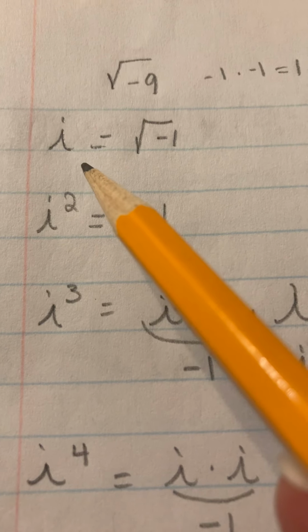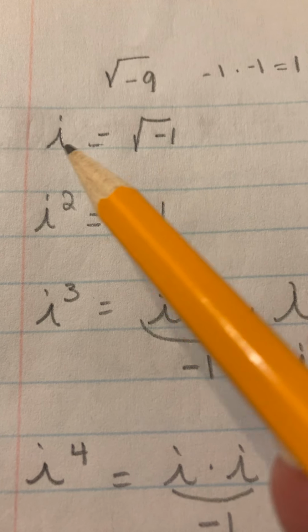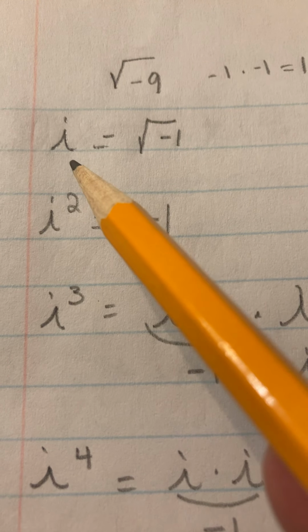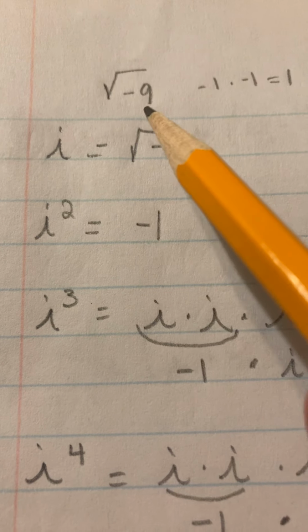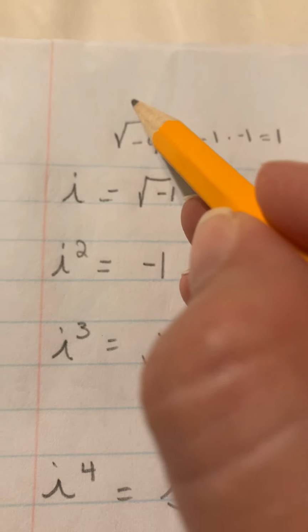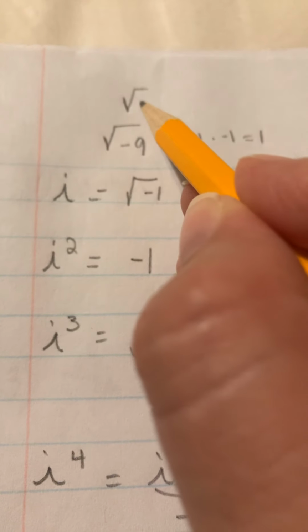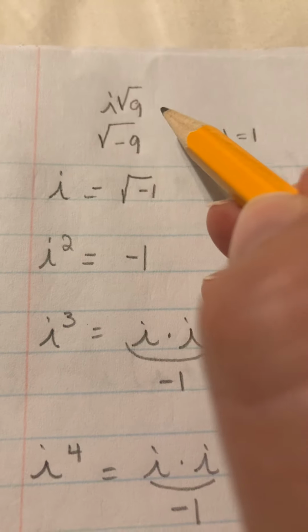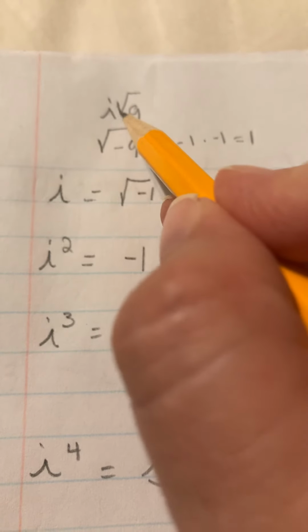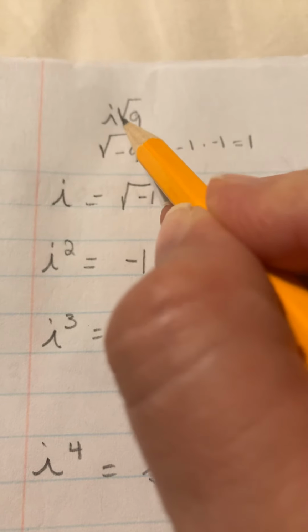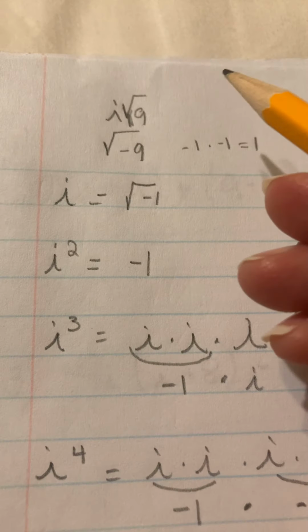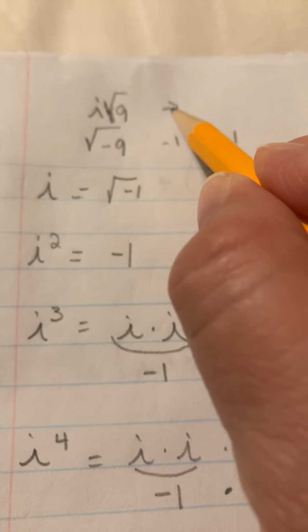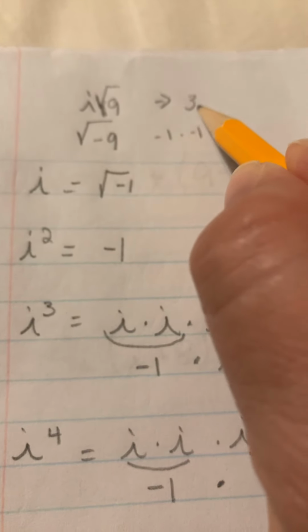So they said, all right, we can do that. They came up with this little deal that if you have the square root of -1, it's going to be considered i, and that takes care of everything. So what we would do here is say i times the square root of 9. I like putting the i out in front so that you don't think it goes in there with the 9. That's just my personal thing. The square root of 9 we know is 3, so that would be 3i.